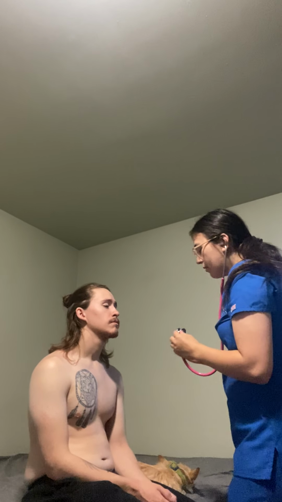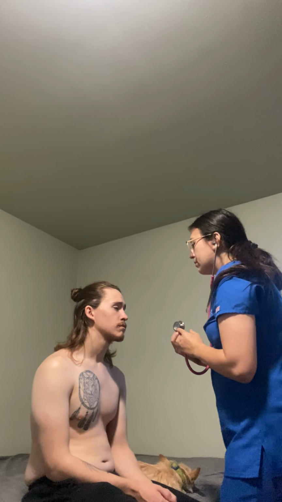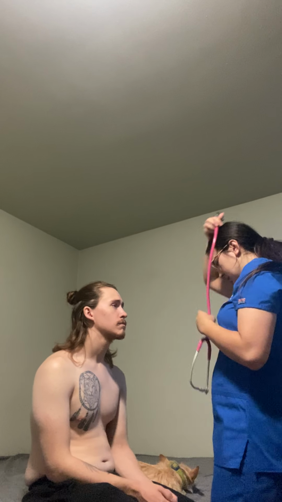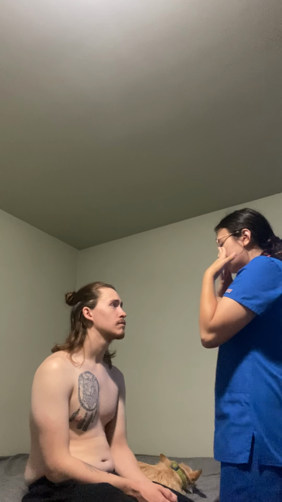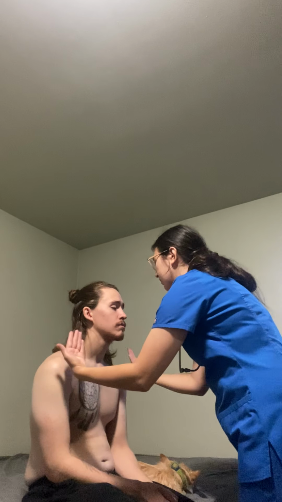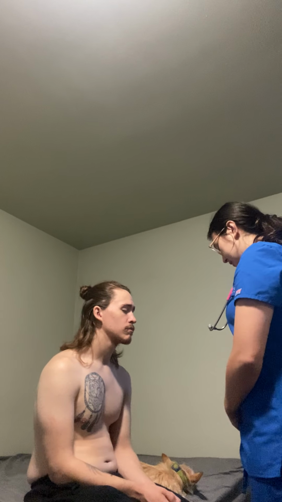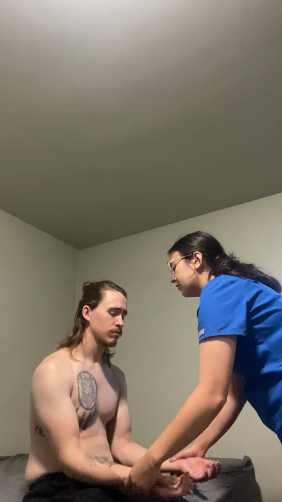Going to listen to all the areas of your heart again, but this time using the bell side of my stethoscope. All right, so now I'm going to assess your upper extremity. Just going to feel with the back of my hand the temperature. Okay. I'm also going to inspect and look at skin color, if there's any edema.